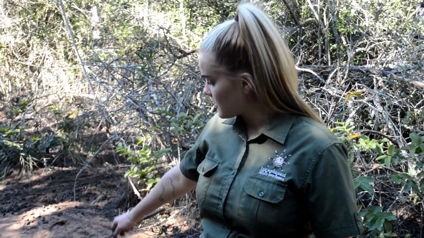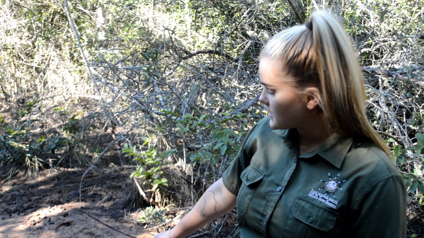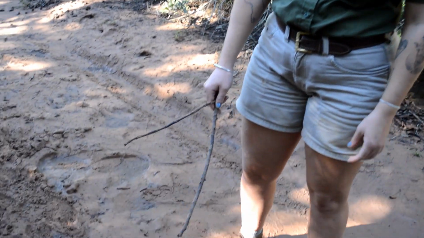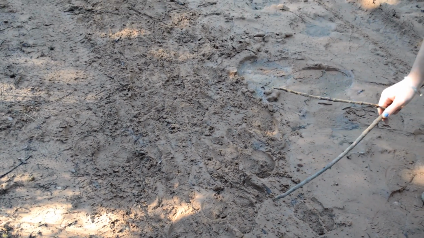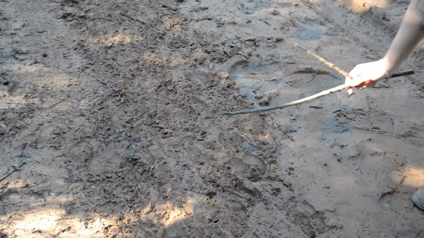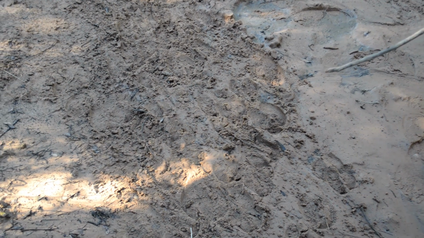So we are just by the river here. We've come across these tracks here. Looks like buffalo. It looks like a big herd of buffalo actually. You can see how all the sand here has been turned up slightly from them walking, and then all the tracks. There's no one set of tracks. You can see there's just been multiple buffalo walking along here.